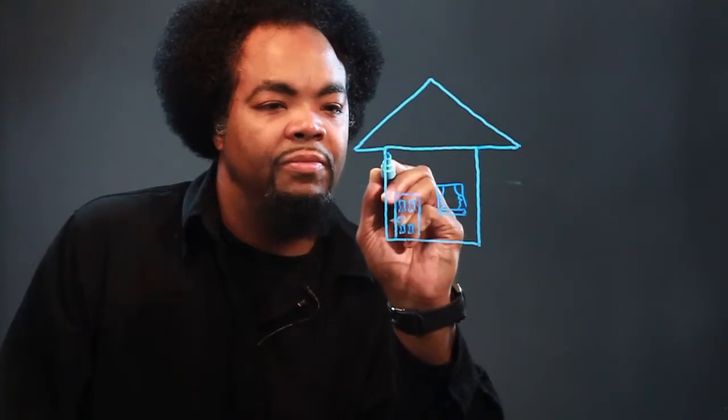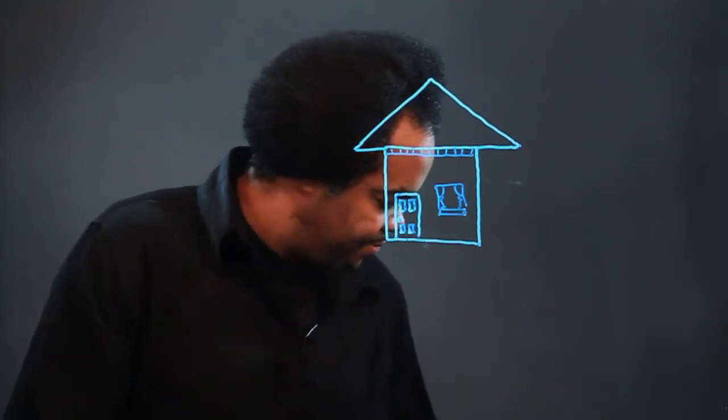Now here is your window, and these are your curtains. There's a window sill. One line across there. Some lines here. That is the panel on the top of the house.